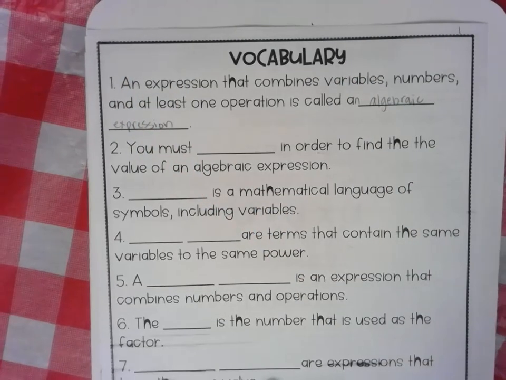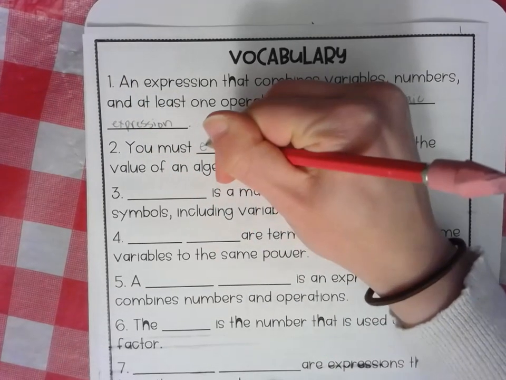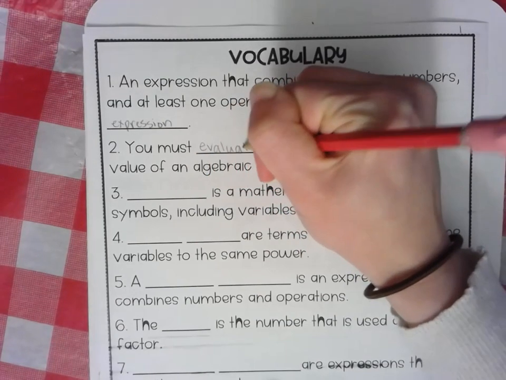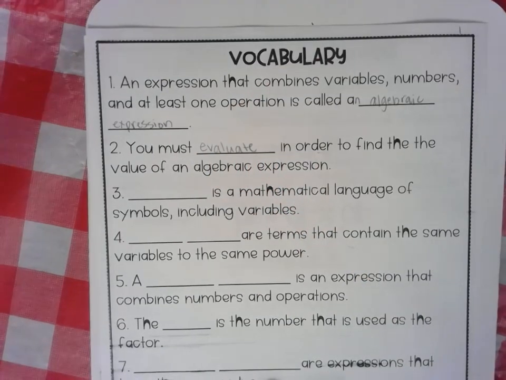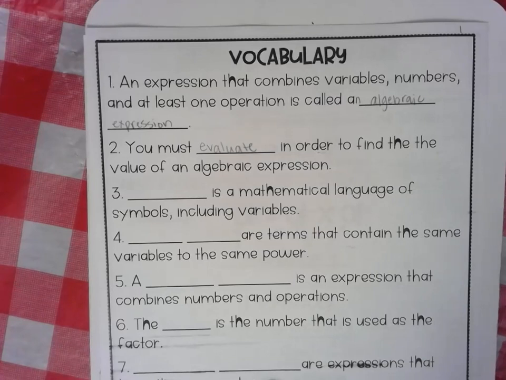Number 2, you must evaluate in order to find the value of an algebraic expression.